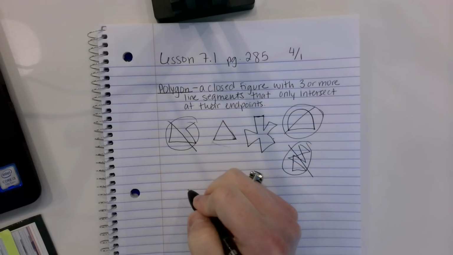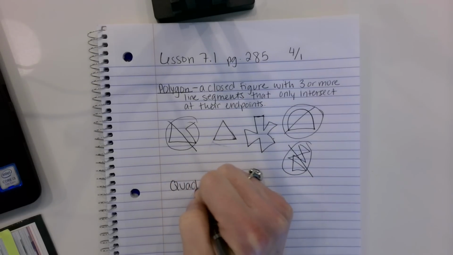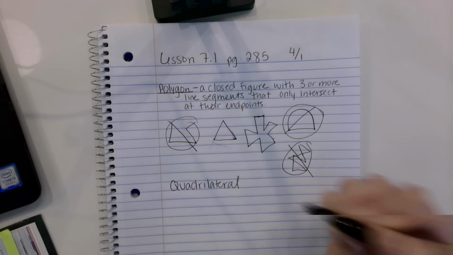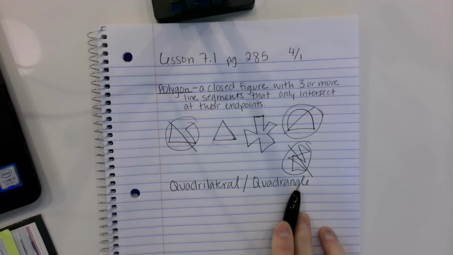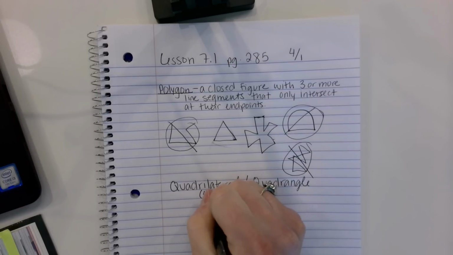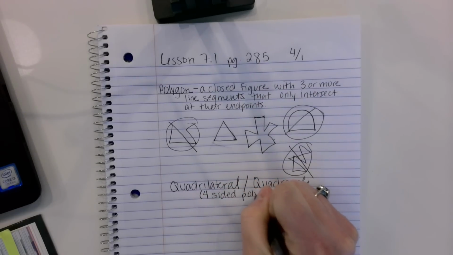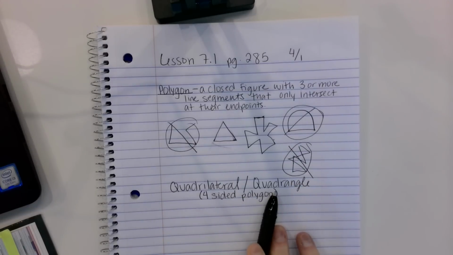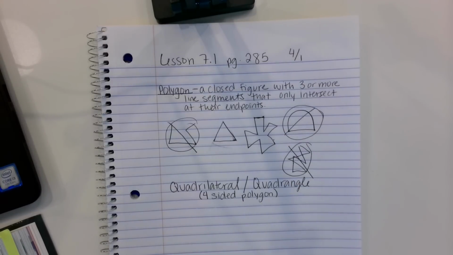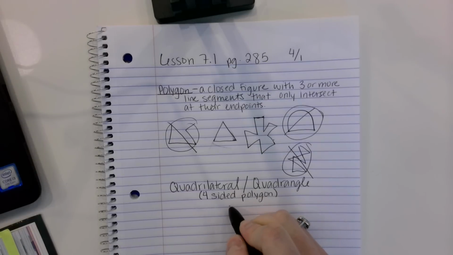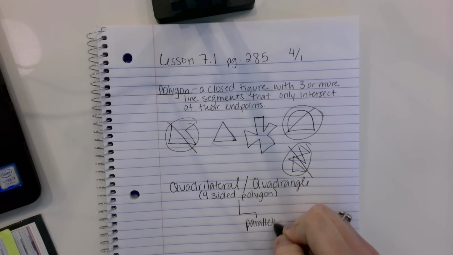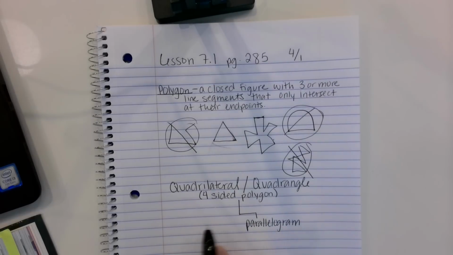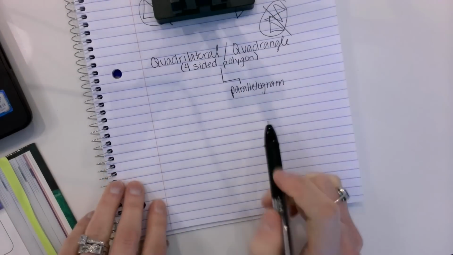So 4-sided figures are called quadrilaterals or quadrangles. So a quadrilateral or a quadrangle is a 4-sided polygon. We will talk about different quadrilaterals throughout this chapter. We'll talk about trapezoids, kites, rhombuses, things like that. Today's lesson, we're talking about parallelogram. So a type of quadrilateral, it'll branch off into other things too, but parallelogram is what we're focusing on today.